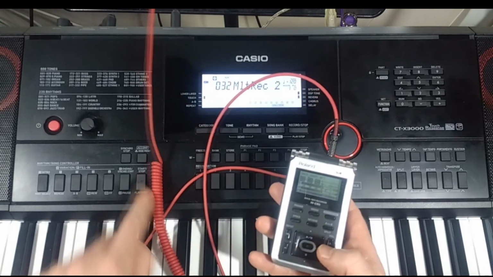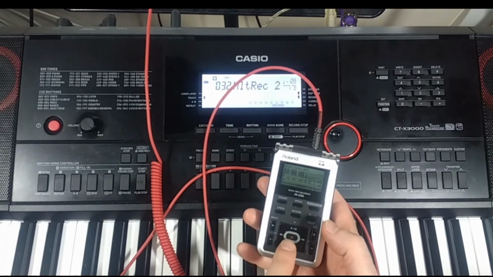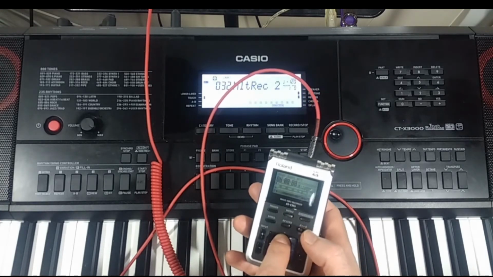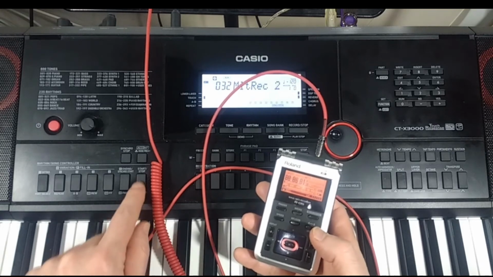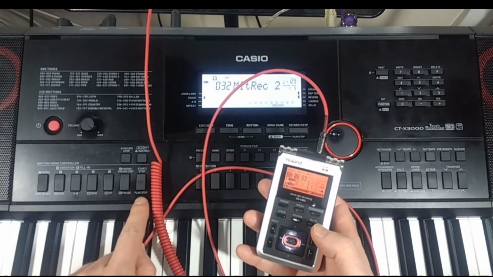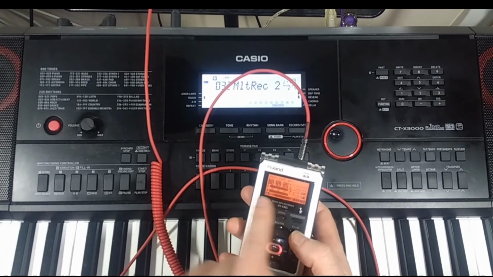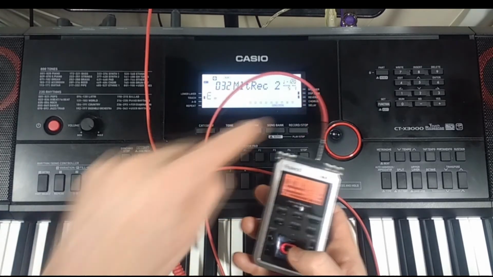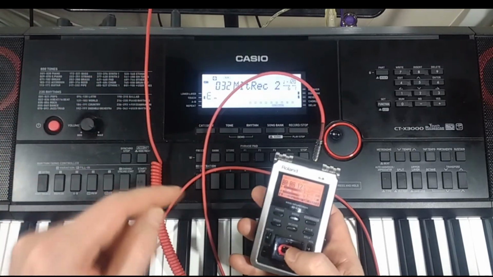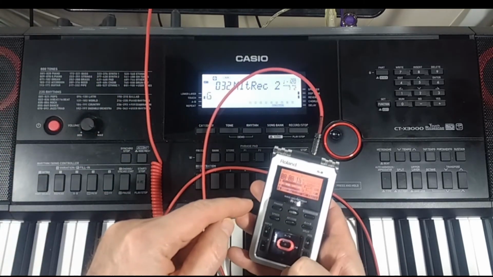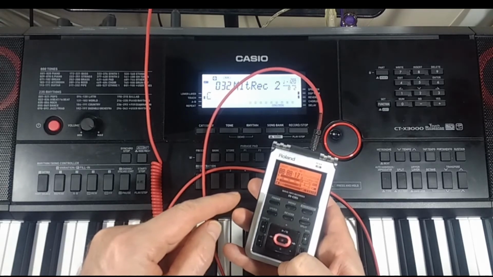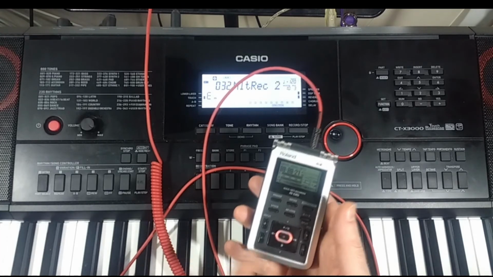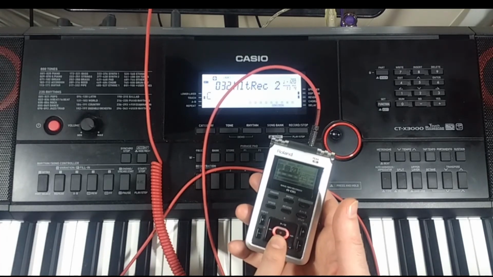Now we'll press stop. I'm going to press play on this to release this into recording mode, and then press play from the keyboard, and we can see that the signal is coming in. We know something's happening. We're recording the audio from the keyboard into this recording device. And then when the song's finished, we can just press stop on the recording device.